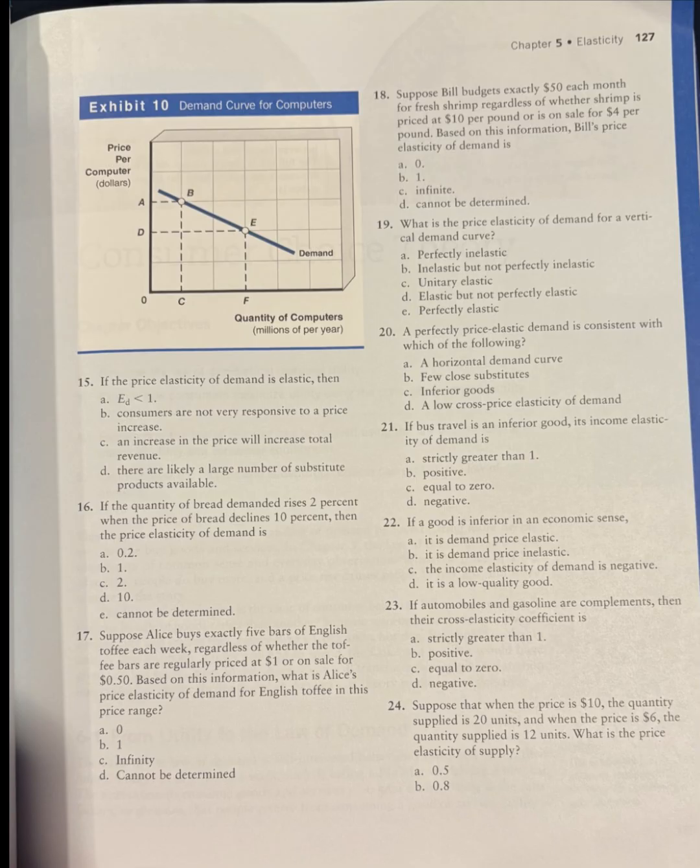22. If a good is inferior in the economic sense, A. Its demand is price elastic, B. Its demand is price inelastic, C. The income elasticity of demand is negative, or D. It is a low quality good. 23. If automobiles and gasoline are complements, then their cross elasticity coefficient is A. Strictly greater than 1, B. Positive, C. Equal to 0, or D. Negative.